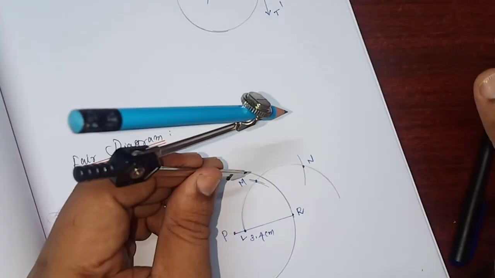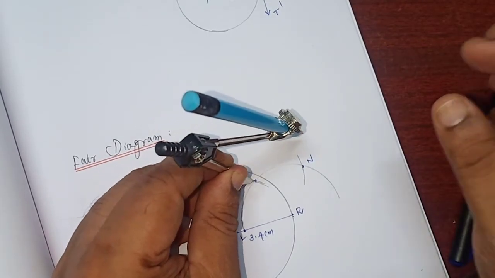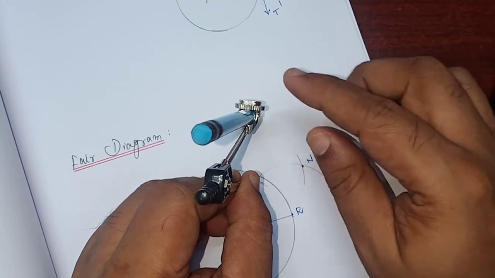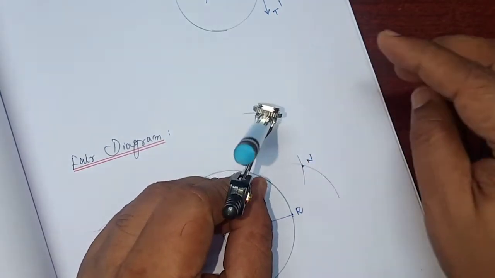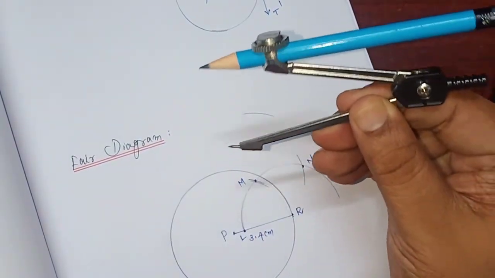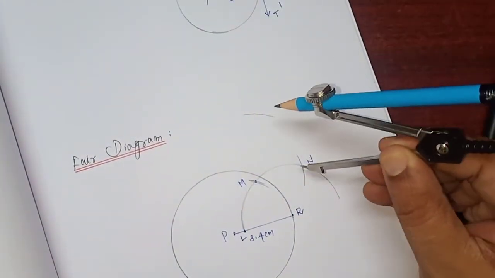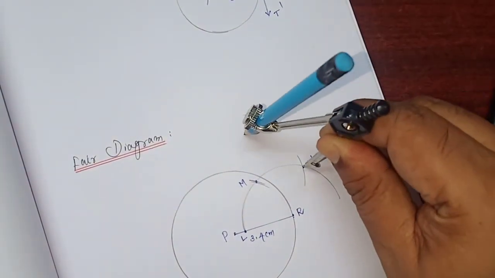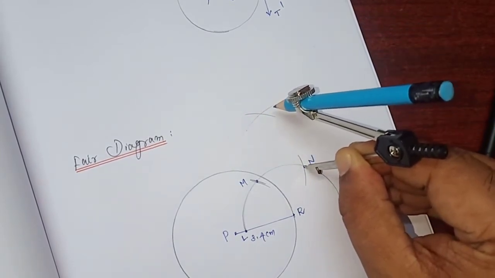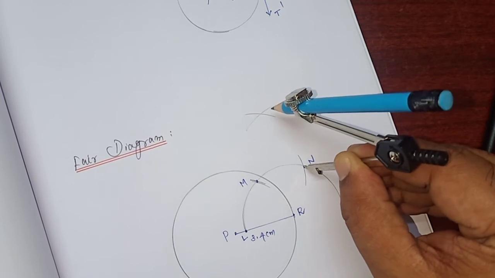Listen. Keep the compass at M. At the top, draw an arc. Now without changing the length, keep the compass at N. Draw arc number 5. So far we have drawn 5 arcs.